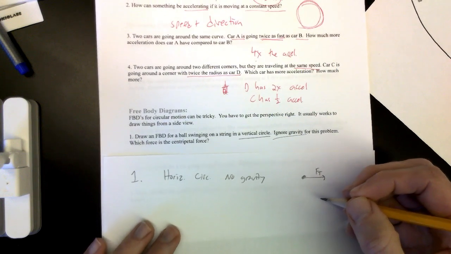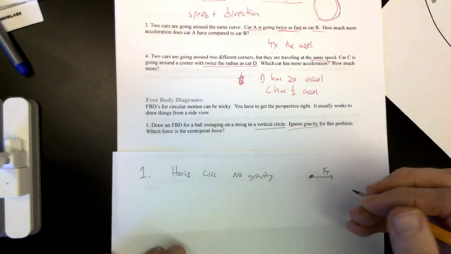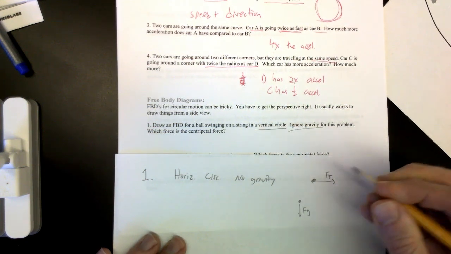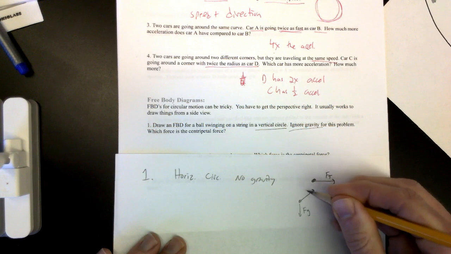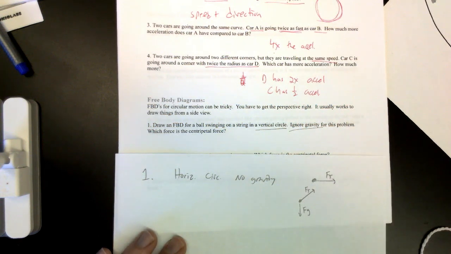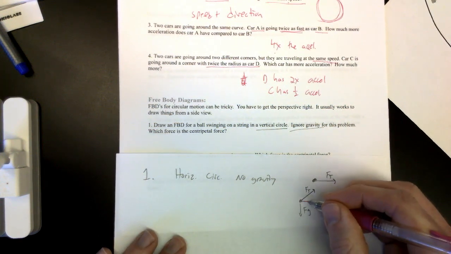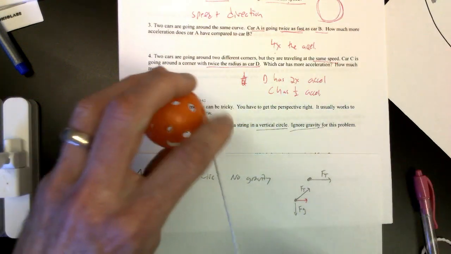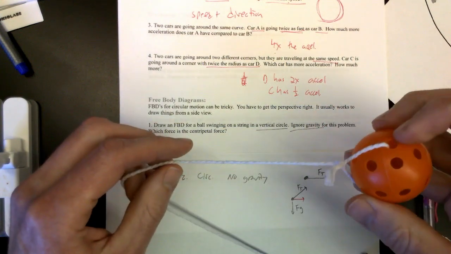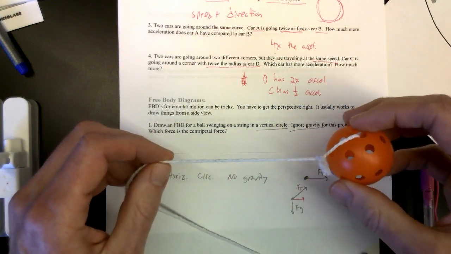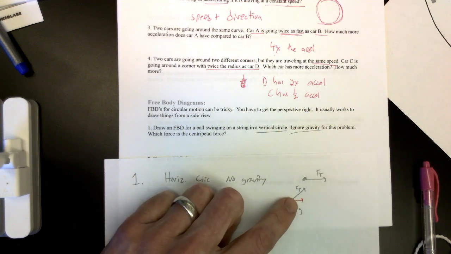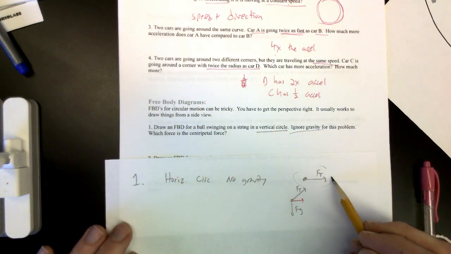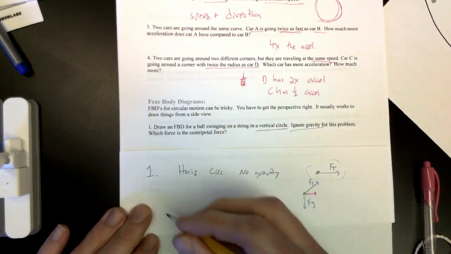Just as a little aside, in case you're curious, how the gravity would fit is if I had gravity going down like this, force of gravity, I would need to have my tension off at an angle like this so that my net force, the result of both of those forces, would point towards the center. And when you're swinging a ball around in a circle on a string, it's never exactly horizontal, right? It's always kind of angled down a little bit. So that's why I said to turn off gravity, because we don't have to do this kind of vector thing. So with no gravity, this is the situation. So let's do the vertical circle with no gravity.